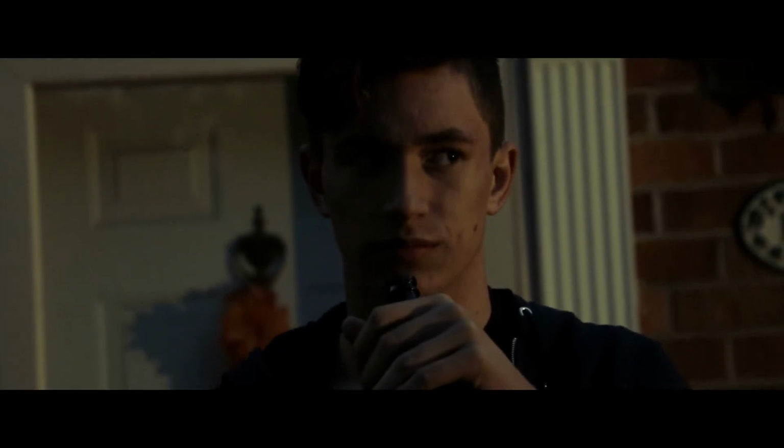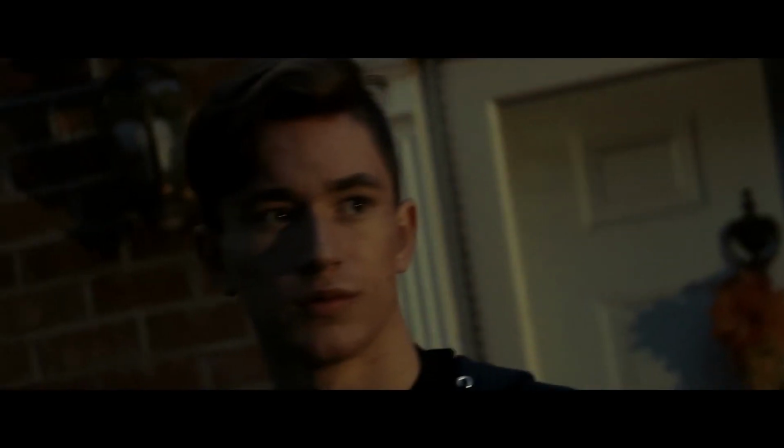Another problem we had was we were short on equipment, so we didn't have a Steadicam. We only had a tripod that we could kind of pretend was a Steadicam, which didn't work so well, especially in this shot here where you can see the camera's moving all over the place. It's a great shot, but it's just really shaky.